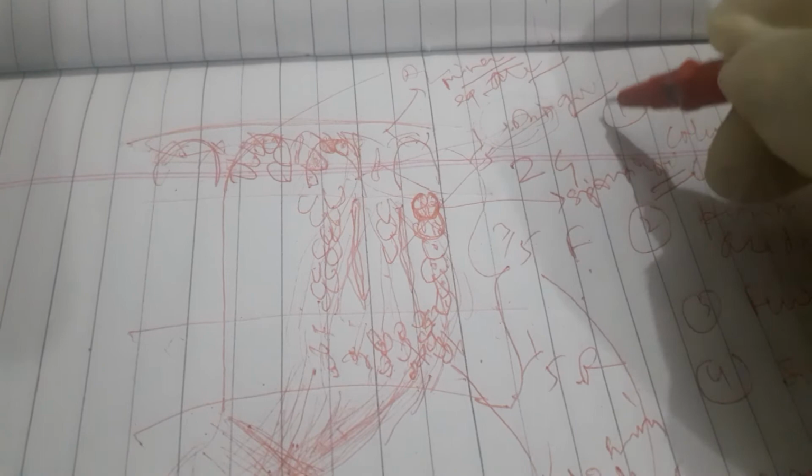It secretes mineralocorticoids, an example of which is aldosterone. Here it secretes glucocorticoids, which are cortisol, cortisone, like this. And the zona reticulosa secretes sex hormone, that is the androgen. Okay.